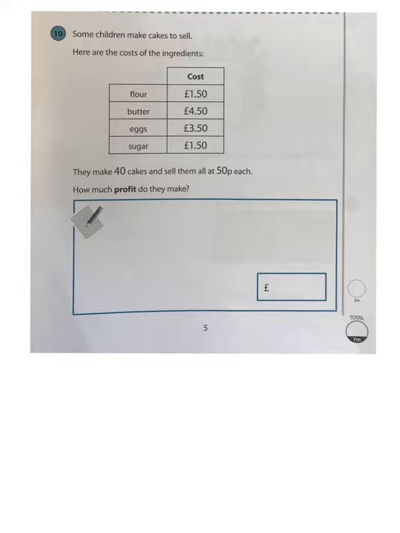Goodness me, this is quite a tricky one if you panic. Are you going to panic? No, you're not going to panic. It's the answer I'm looking for. Again, it's going to give you a point for marking, a point for your workings even. So let's see if we can get some points, even if we get it wrong.